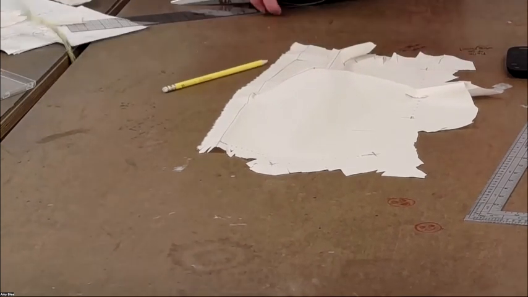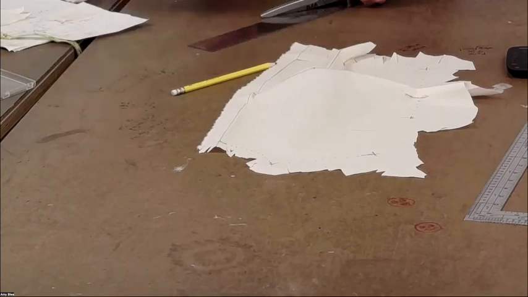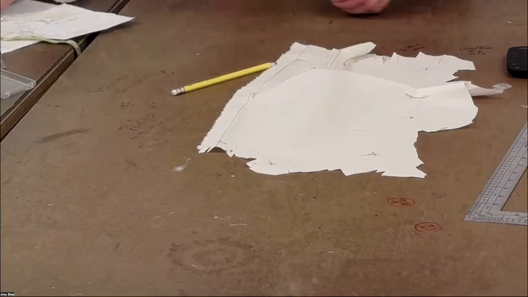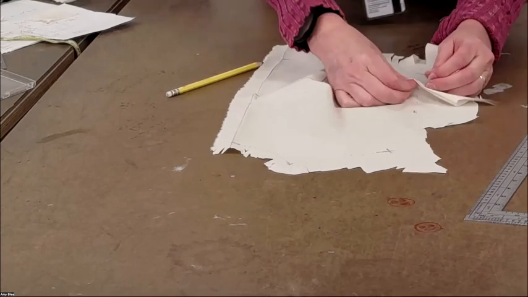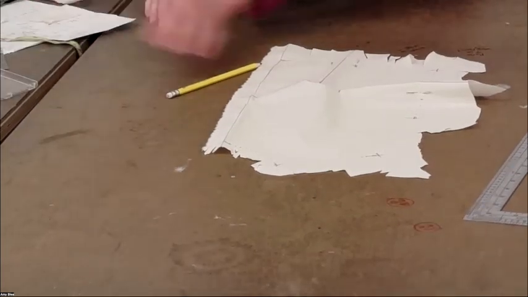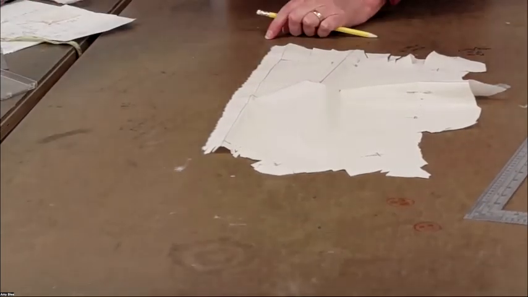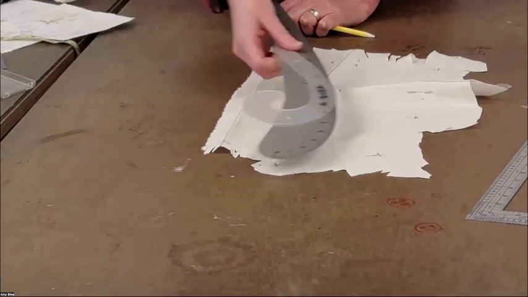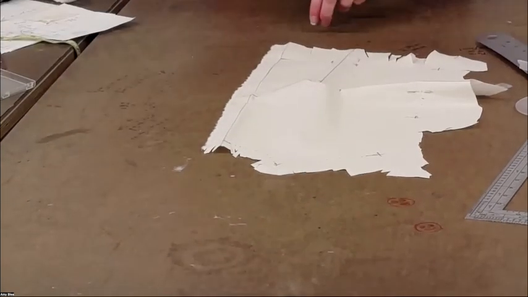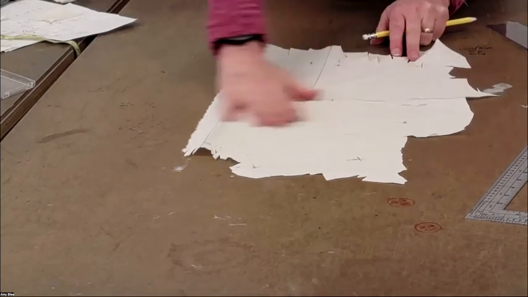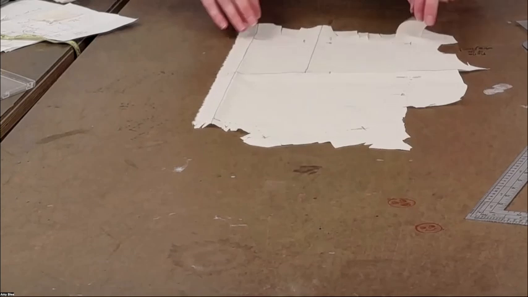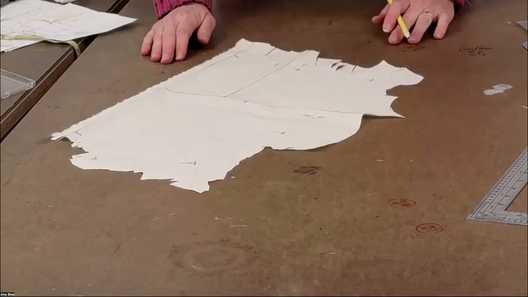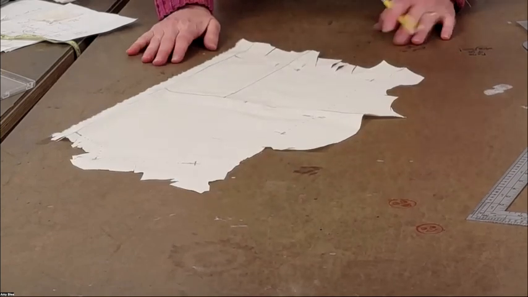All right, well, the first thing I'm gonna do is tackle my darts. So I'm gonna unpin them because I've marked everything, so I'm safe. And I'm gonna need my rulers, my curves. I need my French curve and my hip curve and my 18-inch ruler. And I can lay it flat. So now it's nice and flat, like this. And the first thing I want to do is draw in my darts.